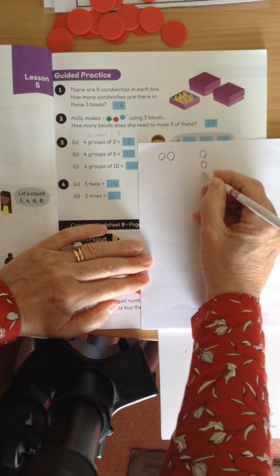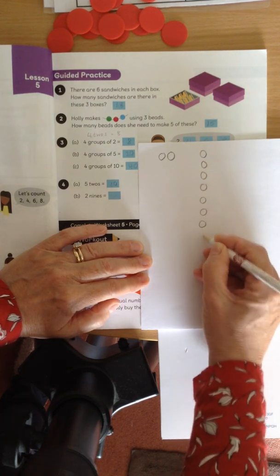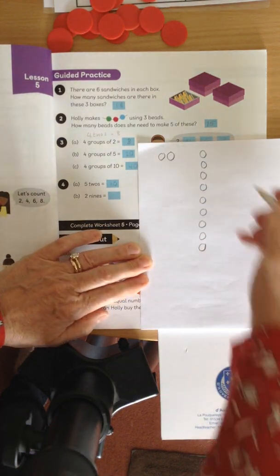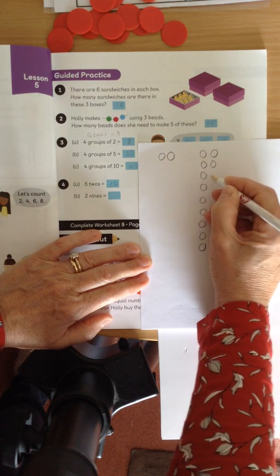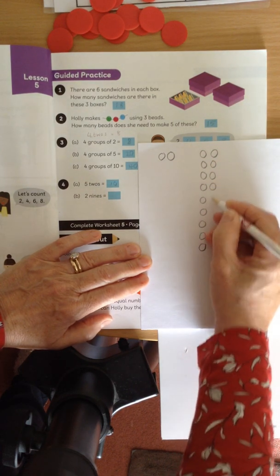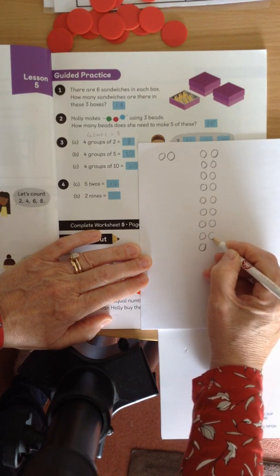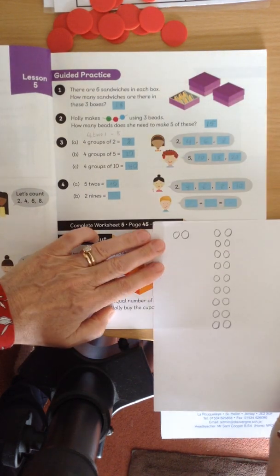1, 2, 3, 4, 5, 6, 7, 8. There's 1 nine. Let's do another 9 beside it. Same. 1, 2, 3, 4, 5, 6, 7, 8, 9. 2 nines.